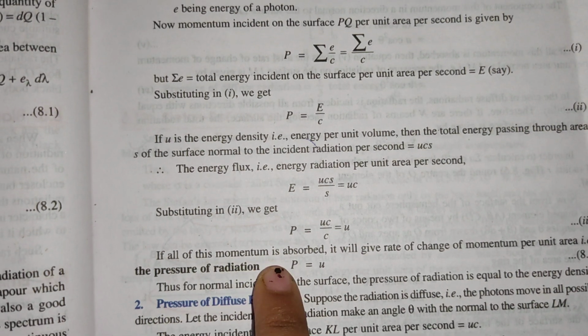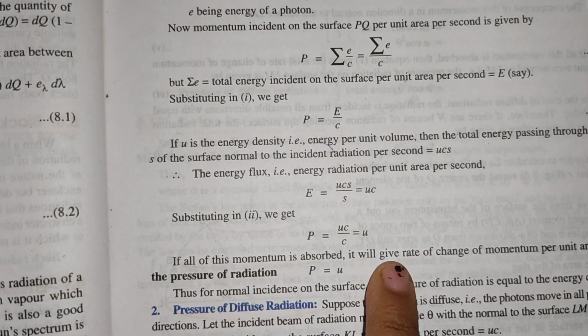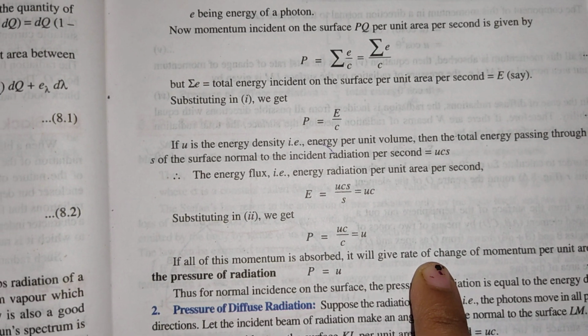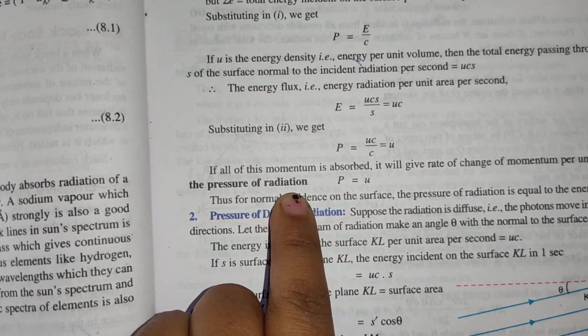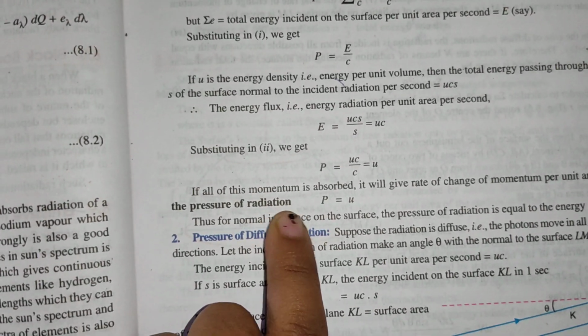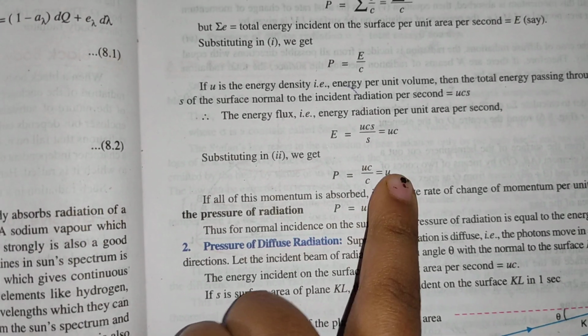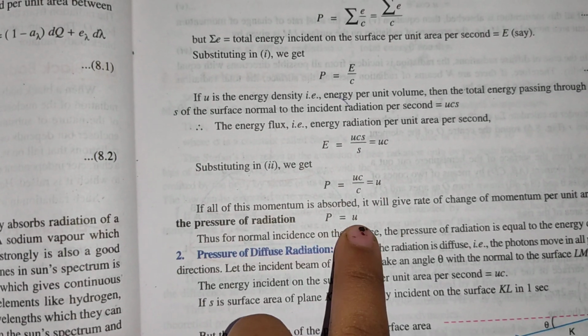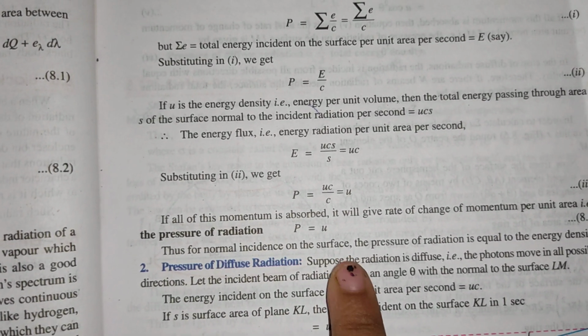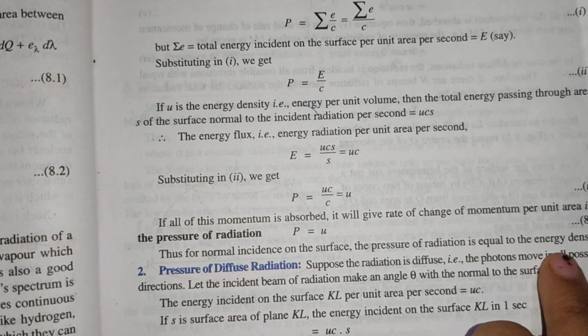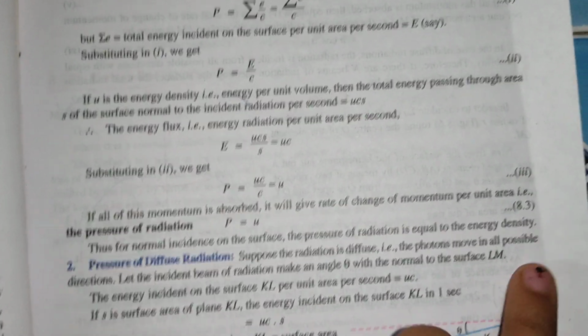If all this momentum is absorbed, it will give the rate of change of momentum per unit area, that is the pressure of radiation. Pressure of radiation is denoted by P is equal to U. From here we get P is equal to U. Thus, for normal incidence on the surface, the pressure of radiation is equal to the energy density.